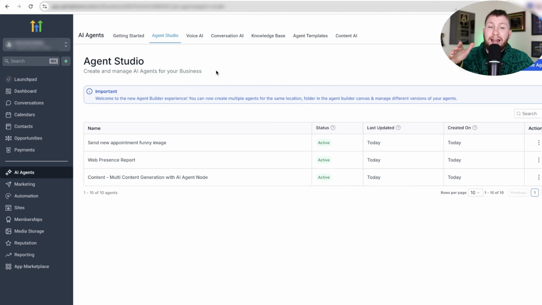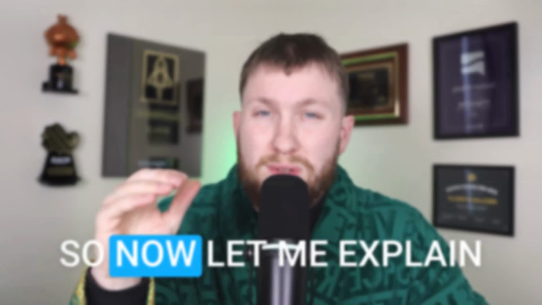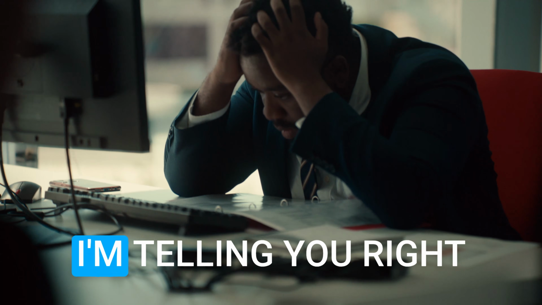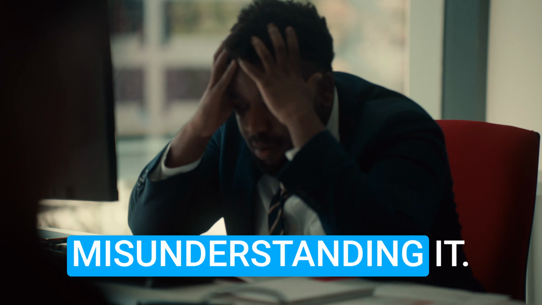But before I do that, I just wanna break down why this is so important. And you need to pay close attention to this part, because this is going to explain really the future and how this could potentially make you a ton of money and save you a ton of time. So now let me explain to you the power of GoHighLevel's AI Agent Studio. I'm telling you right now, most people are misunderstanding it.